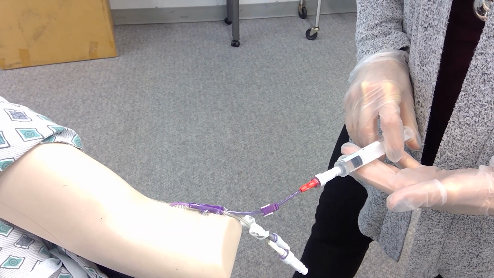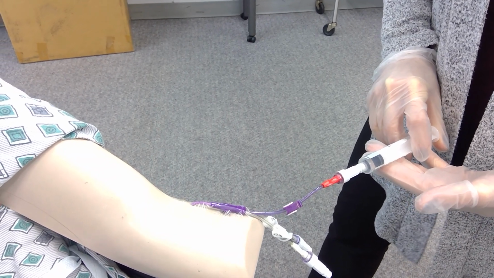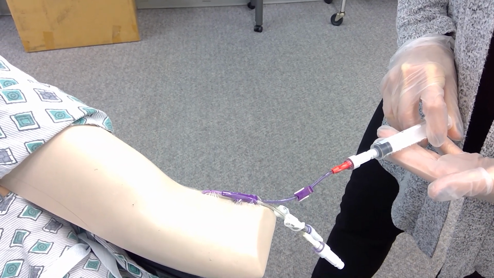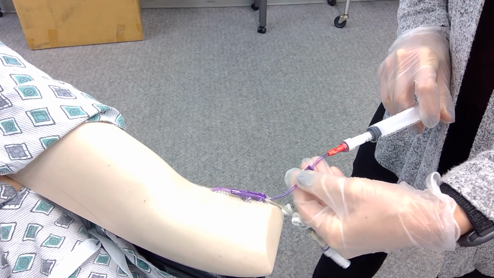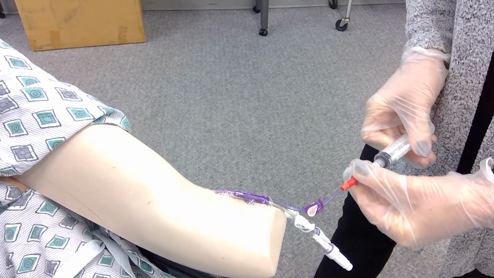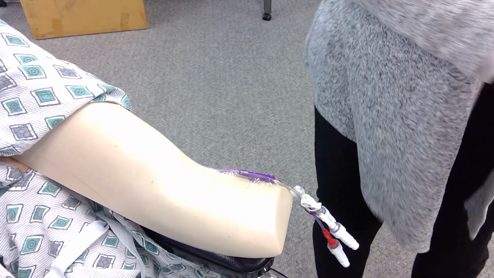Then once I get to the very end, I'm going to end in positive pressure, meaning that once I push that very last ml, while I'm pushing, I clamp the line. Unattach that syringe.